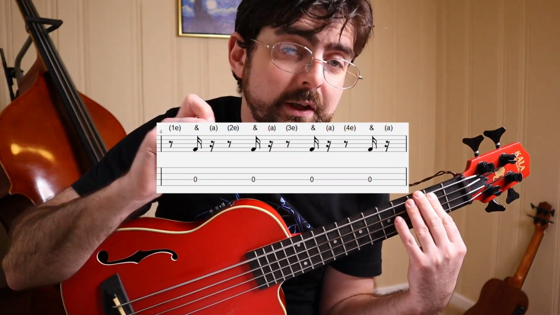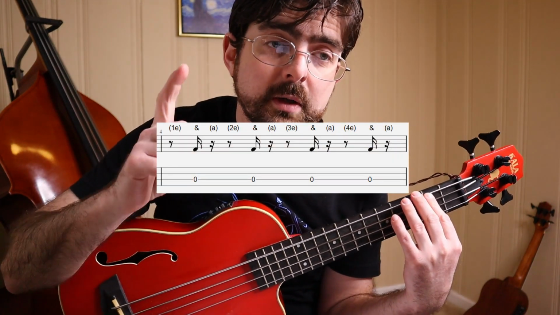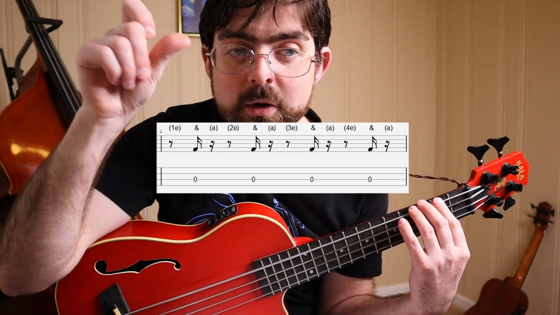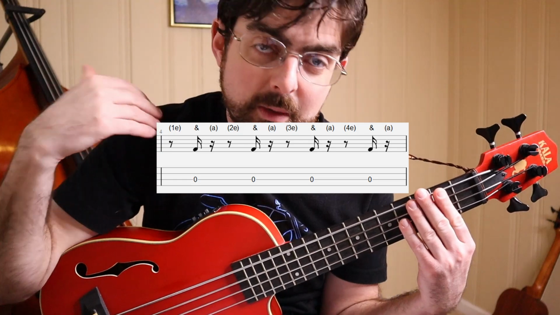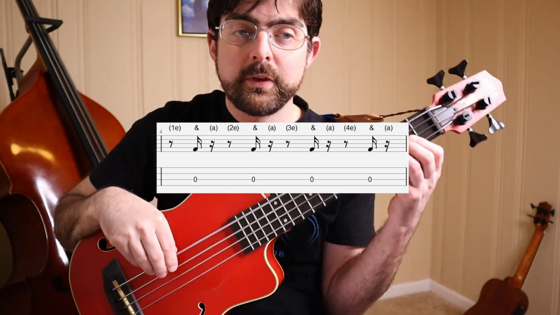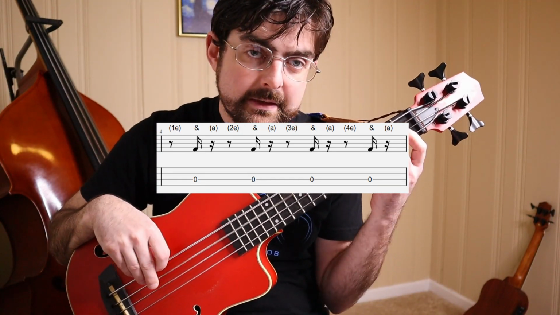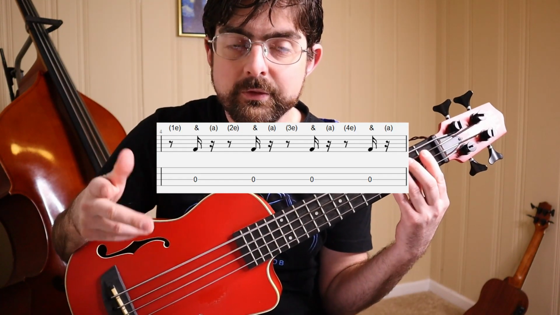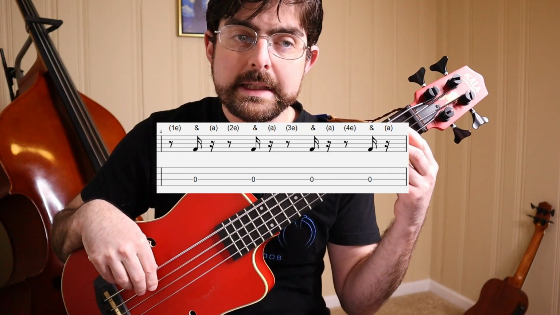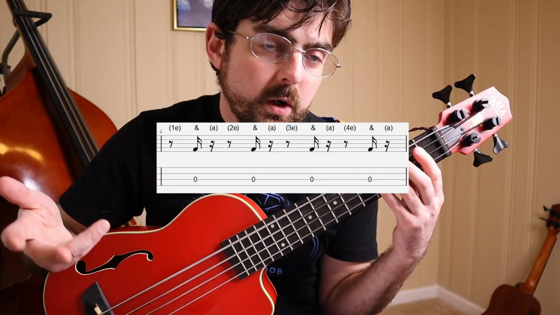So now let's go on to exercise 2. You'll notice that it has the 8th rest first, and if you look above it, the 1 and the E are in parentheses, which means we're going to be silent for 1 E. And then we're going to play on the and. So that would be like 1 E and. And then we're quiet on the A, as you can see there's a 16th rest after the 16th note. So we've got 1 E and. Work on this one with me.